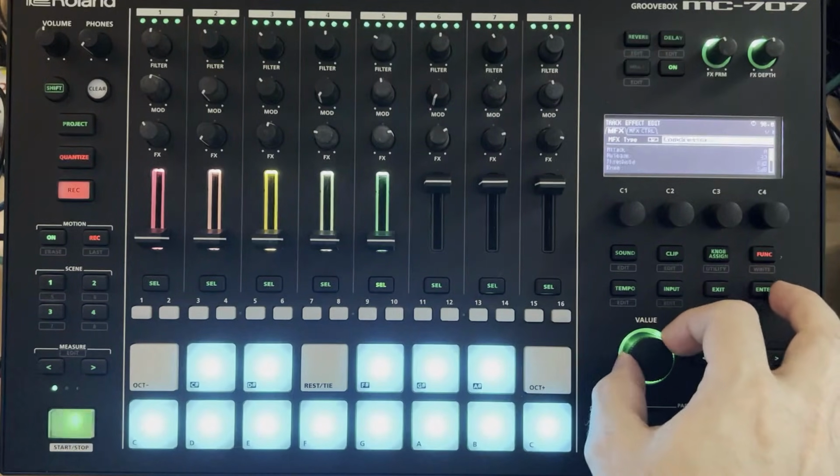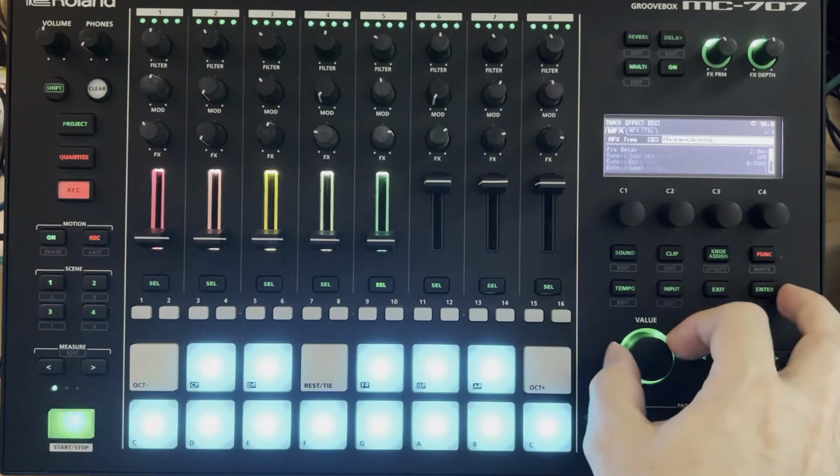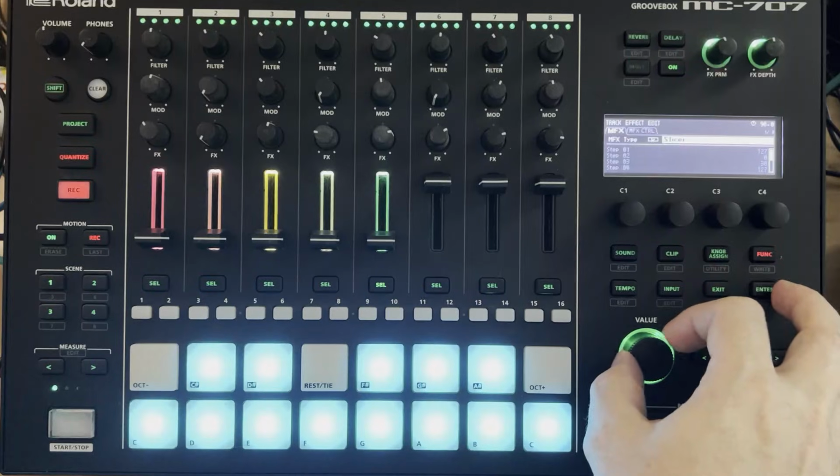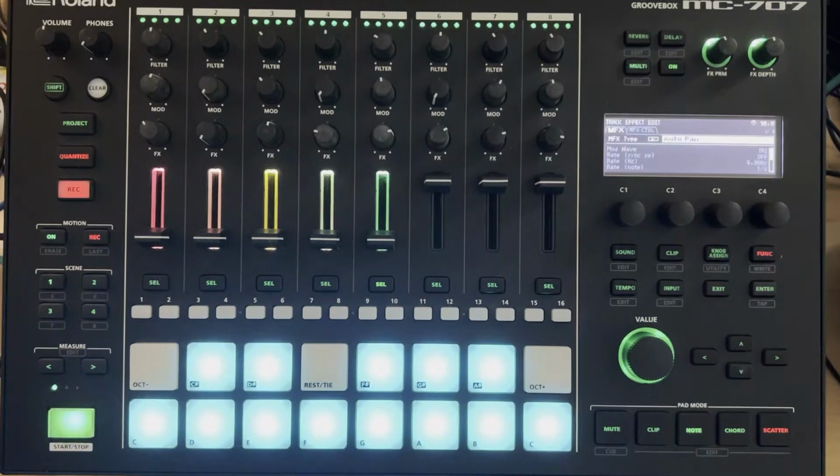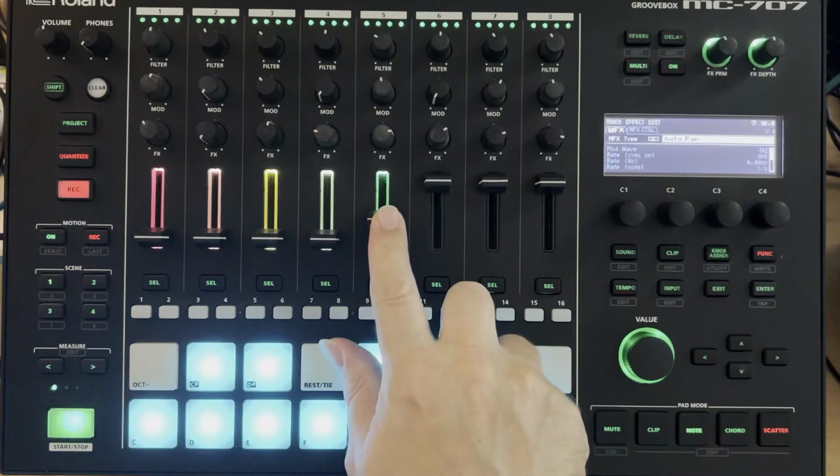Where's my? I know there's an auto pan in here. I'm not lying to you. It really exists. Flanger. Like that. There we go. I knew we were in the neighborhood. Check.